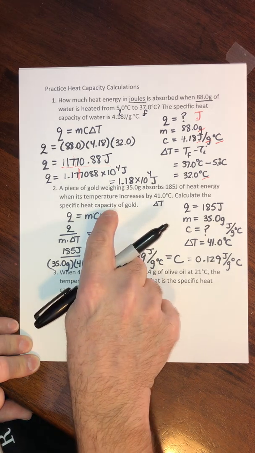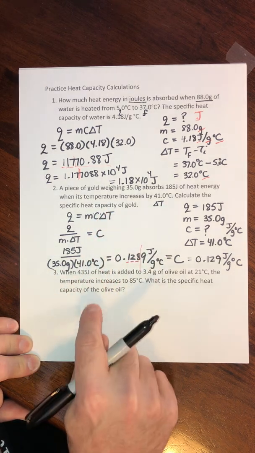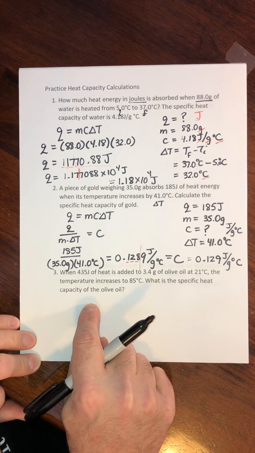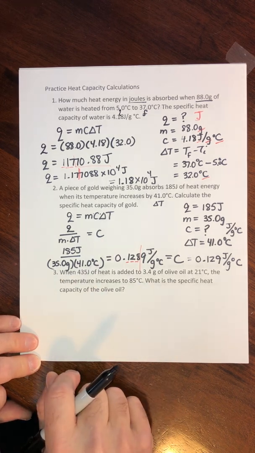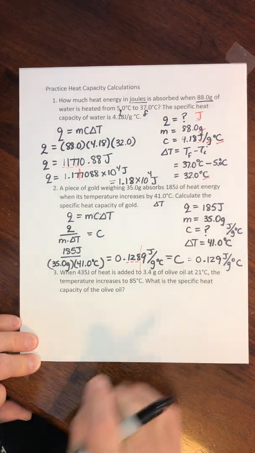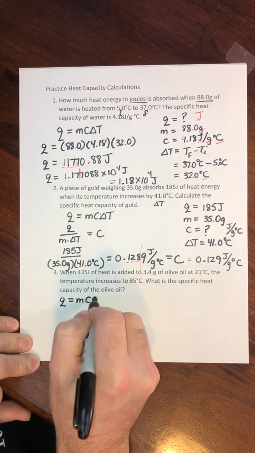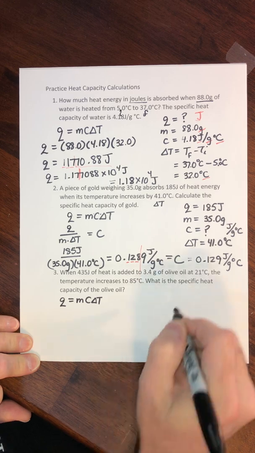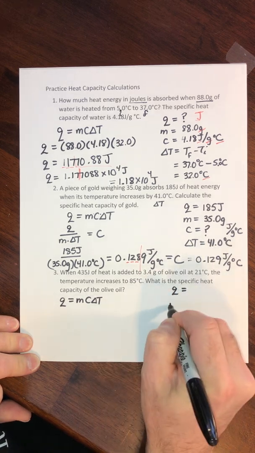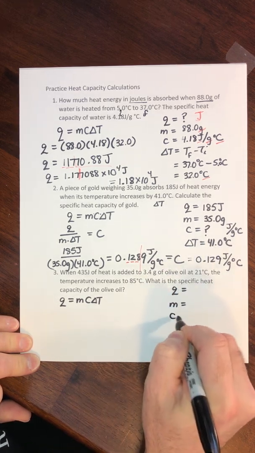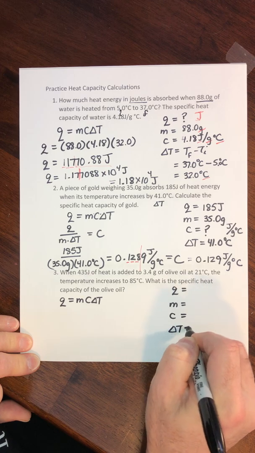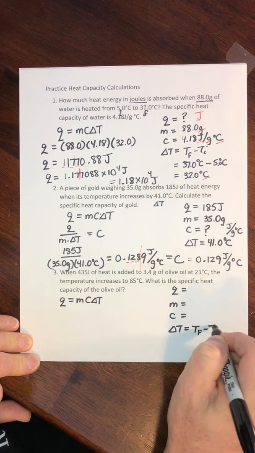But this problem asks for specific heat capacity. This problem is also asking for it, so really it's the same thing. Again, the minute you see the temperature change, you're going to be using Q equals MC delta T. List my variables. Q, M, C, delta T, which is T final minus T initial.